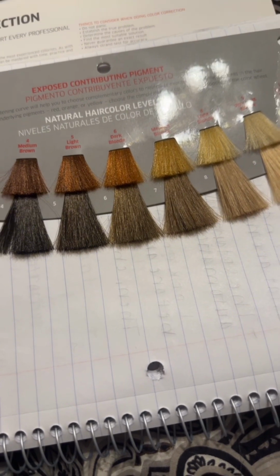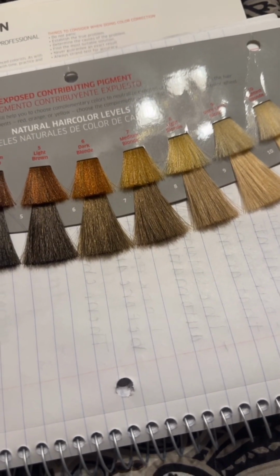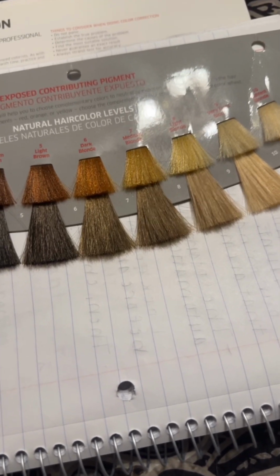So that's why I want you to ignore the up to 7 levels, up to 9 levels on the packaging, because it doesn't really make sense. Let's take a step back from all that, and let's talk about the different kinds of colors and things you can use to change the color of the natural hair.